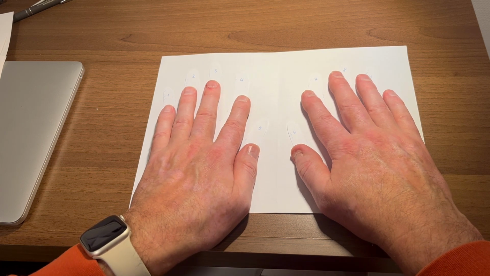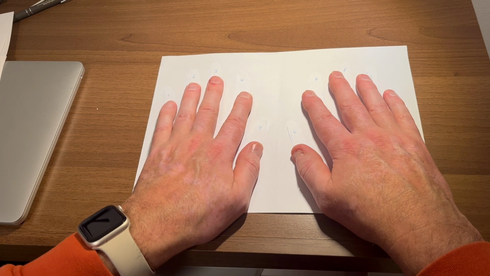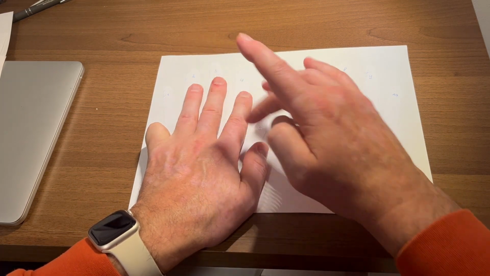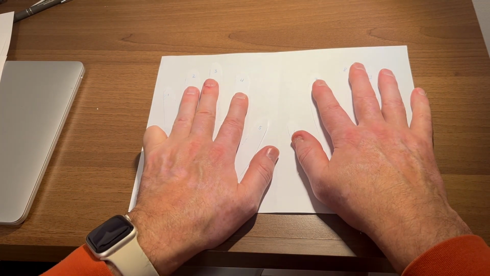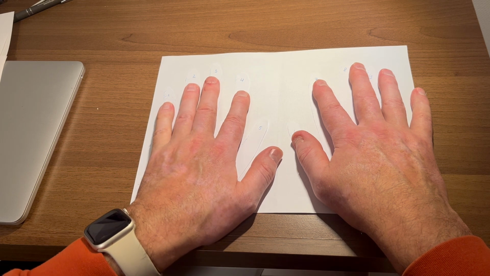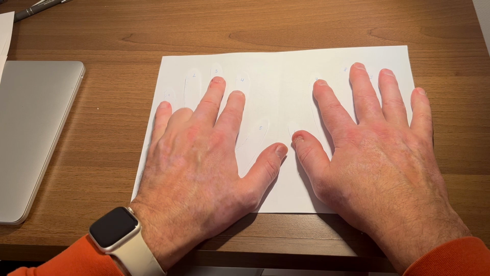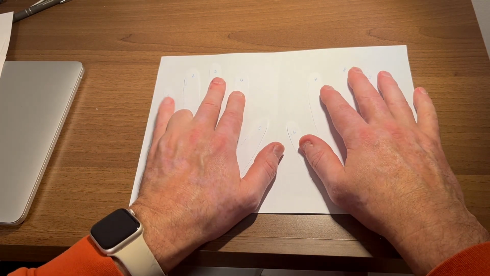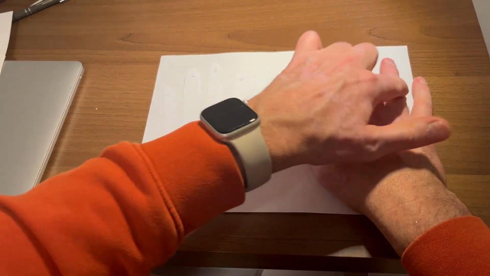So 1 times 9, you only take the finger from 1 away, and there stays 1, 2, 3, 4, 5, 6, 7, 8, 9. So 1 times 9 is 9. Now 2 times 9. So you only take the finger from 2 away, and on the left side there stays 1 finger, it's 1, and on the other side 1, 2, 3, 4, 5, 6, 7, 8.